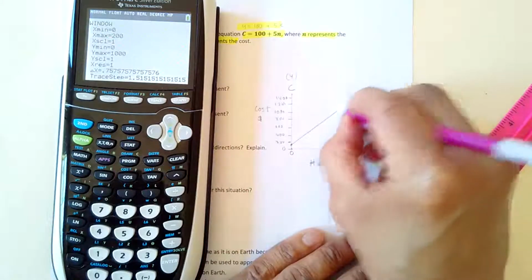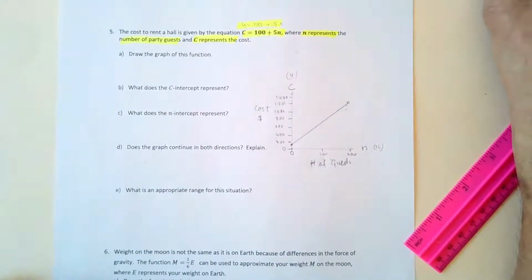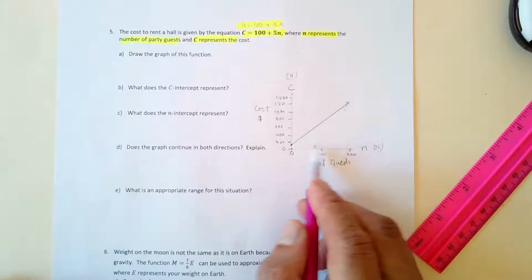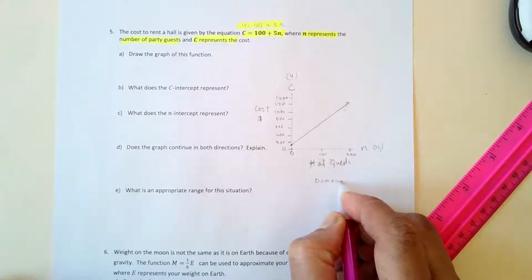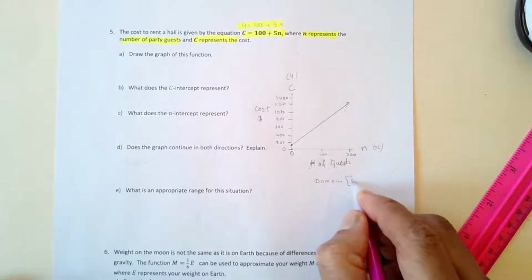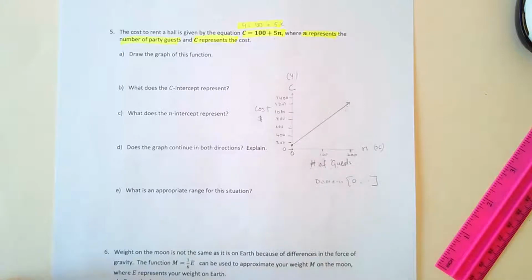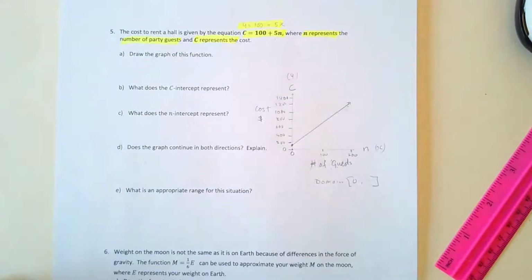Now notice I put an arrowhead, which means that this is going up, but there will be a limited number of guests. So the place might say, look, you cannot have more than 200 guests in the building, and that will be our limitation of our domain. So our domain would be from 0, and the limitation here is the number of guests that can be accommodated in the hall, because you can only have a certain number of people in the hall, or else it would not be safe.